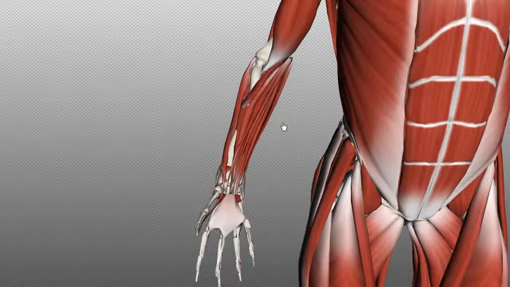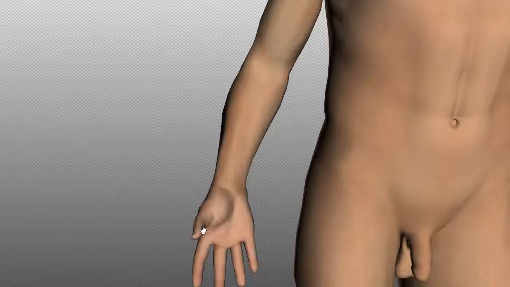So the muscles of the anterior compartment flex the wrist and digits and pronate the hand. So pronation is bringing the hand round so that the palm faces away from you, towards you. So in this position here, in the anatomical position, the palm is facing away from you. So pronation would bring the palm to face towards you so that you show the back of the hand. So I'd rotate the hand round.